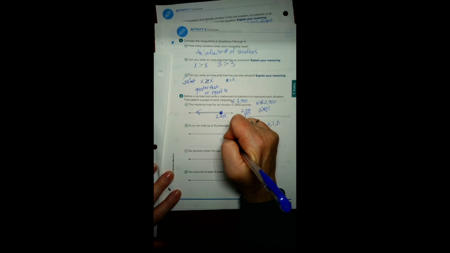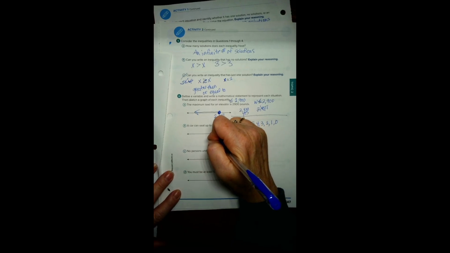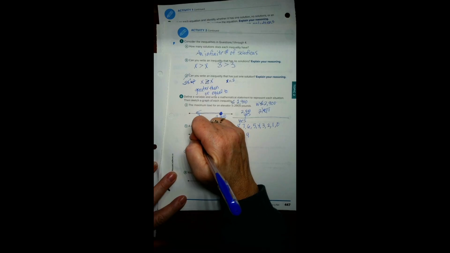Can it seat a negative amount of passengers? Not really. We can't really have a negative person. Can it seat 9 people? No. So it could seat 8 people, and I would say down to and including 1 person. Actually, I would do 0 because there could be 0 people in it.